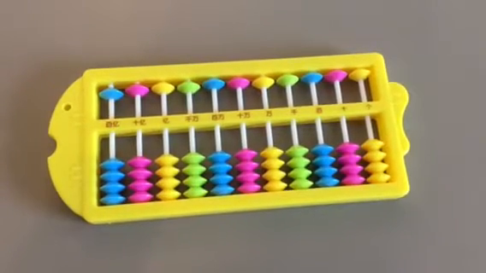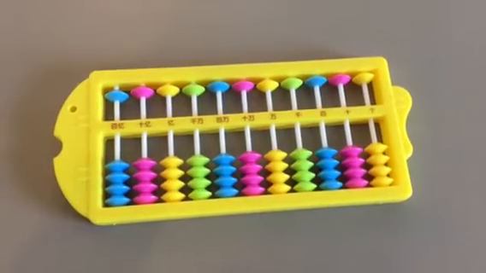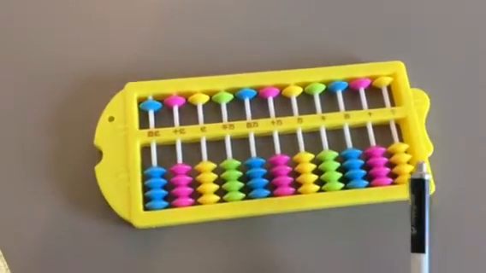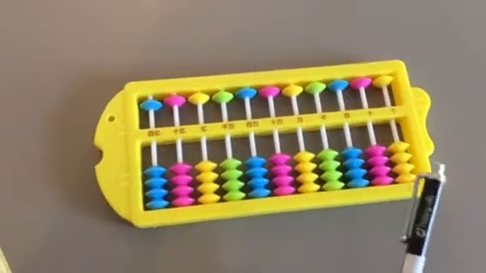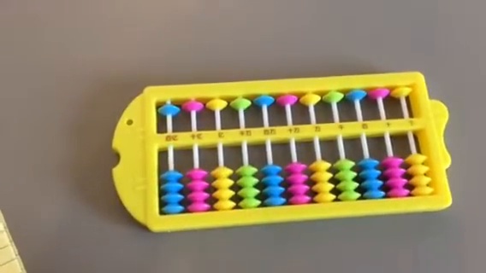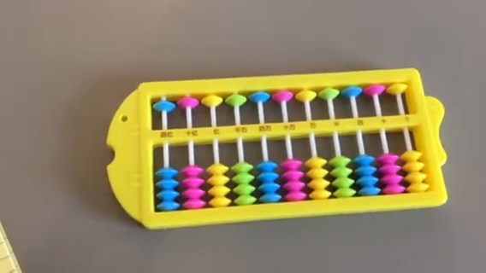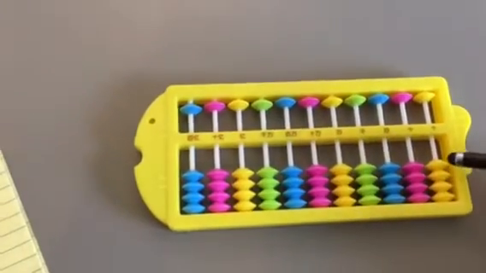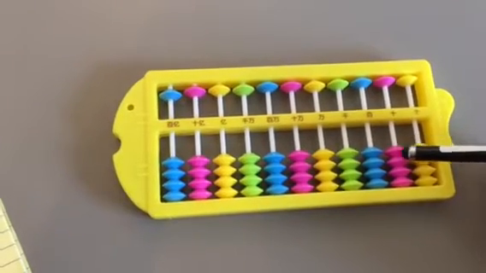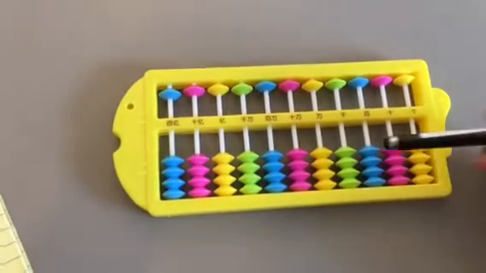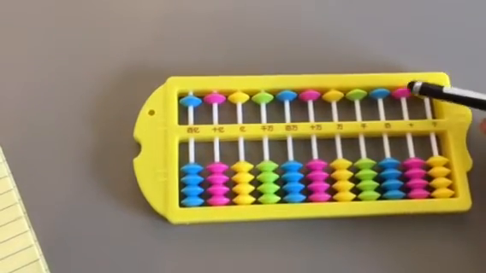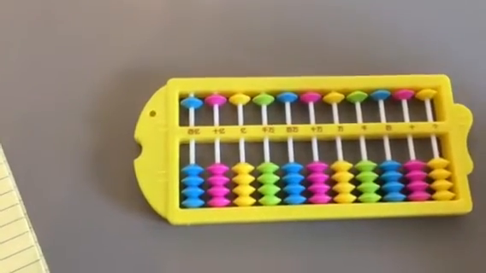In the first video, I talked about the basics of Abacus. Let me quickly recap. The beads in the bottom are the earthly beads which have a value of 1, and the beads in the top are the heavenly beads with a value of 5. So all these beads are worth 1. These are worth 1 in the tens place, so that's 10. These are hundreds, etc. This is 5, this is 50, this is 500, etc.